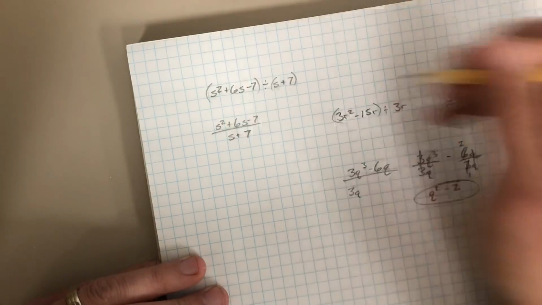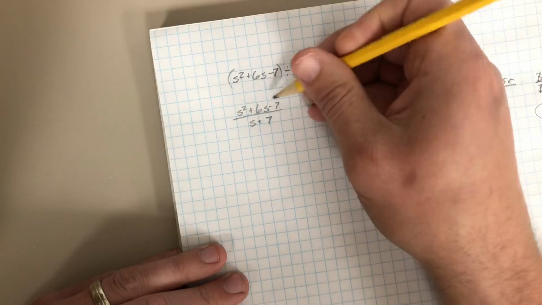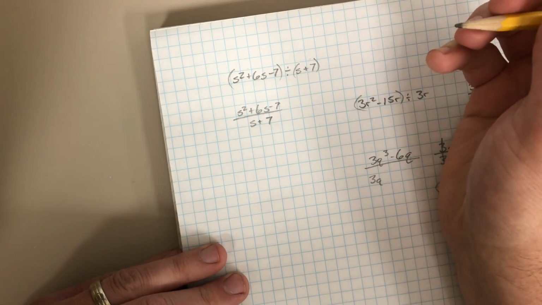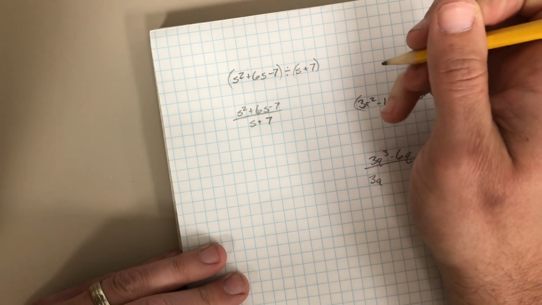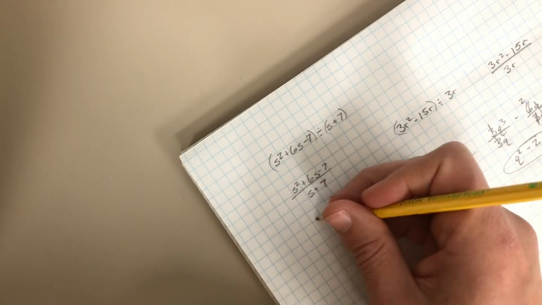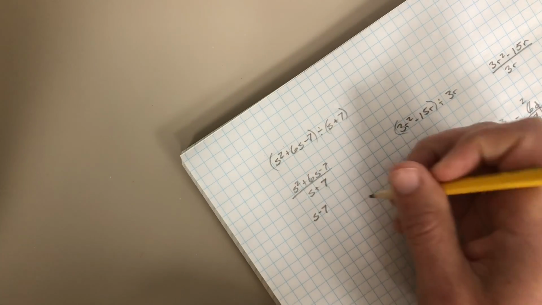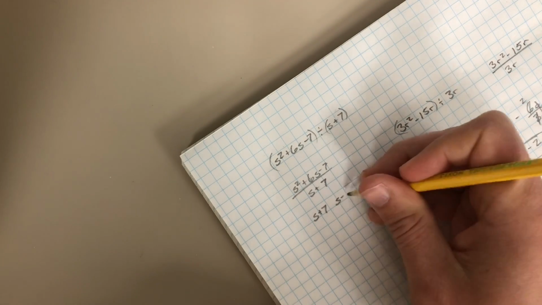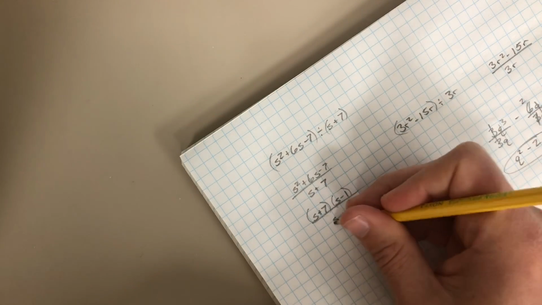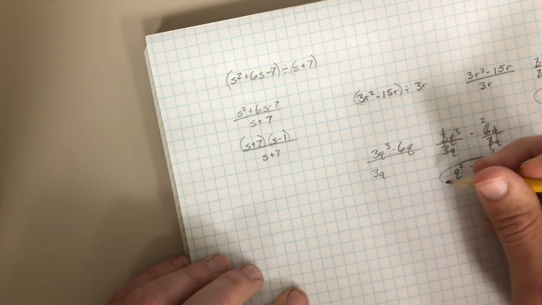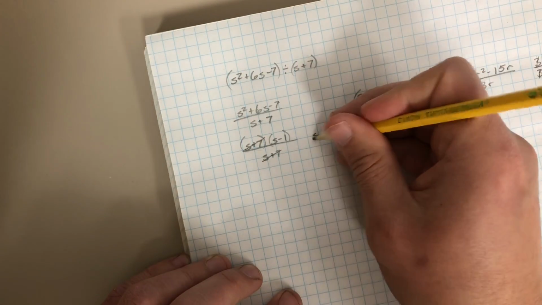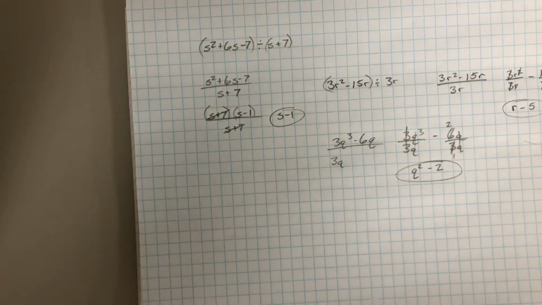Now, if I take a look at this top term, first step is to factor that out. I need two numbers that multiplied give me negative 7, added give me 6. Okay, so that's going to be 7 and negative 1. So I have s plus 7, s minus 1. That's my numerator. That's this factored out. And then on the bottom I have s plus 7. Okay. Now, can I reduce? Oh, yeah, I see s plus 7 goes in there and can cancel with that, leaving me with s minus 1 as my answer.